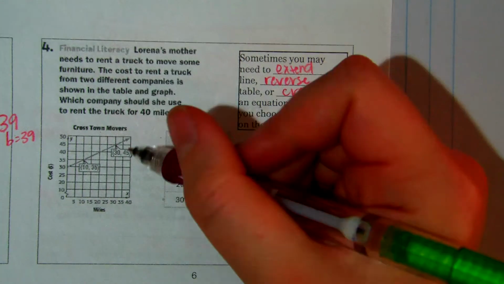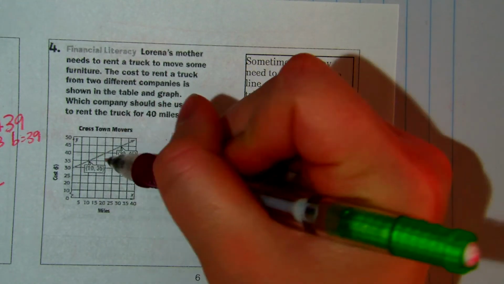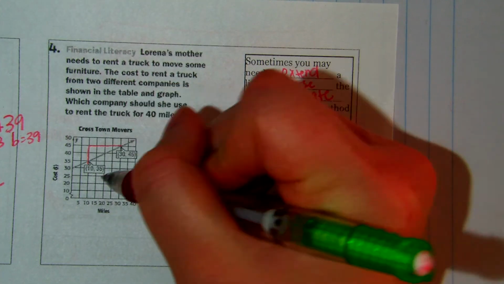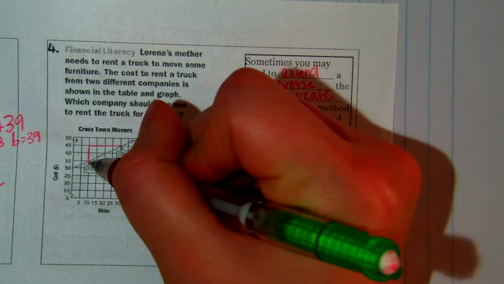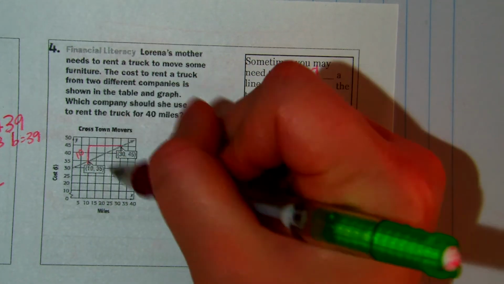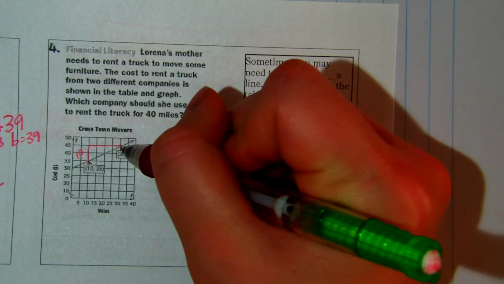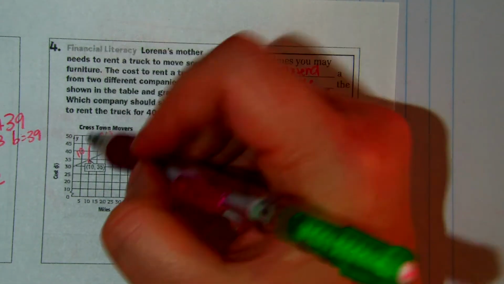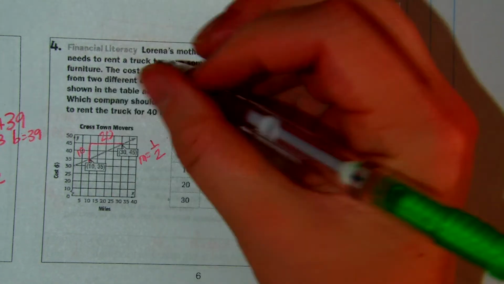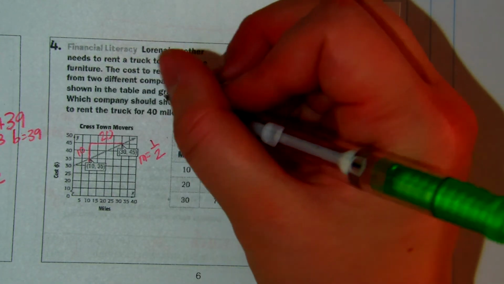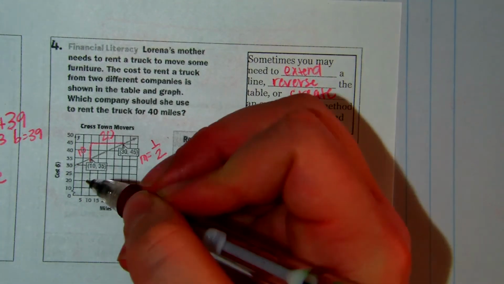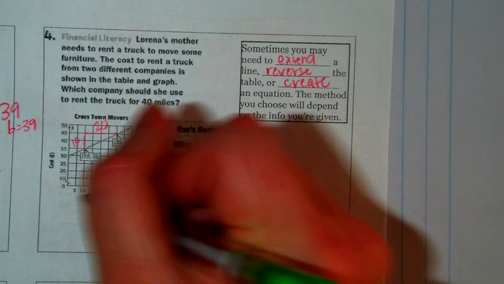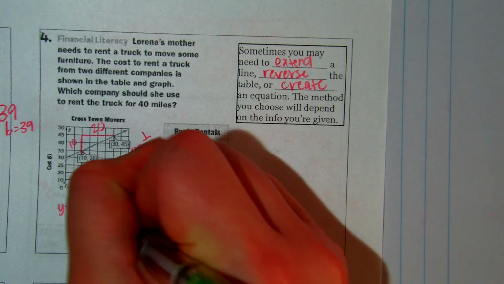It looks like it crosses the y-axis, but I don't know for sure. But we do know that our slope rises from 35 to 45, so that's 10, and it runs from 10 to 30, that's 20. So y over x, this m is 10 over 20, or 1/2. I don't know for sure that the b is 30, because I can't tell if I zoom in, so when in doubt, I can use y minus y1 equals m times x minus x1 to get my y-intercept.